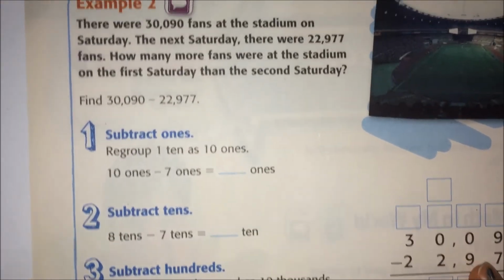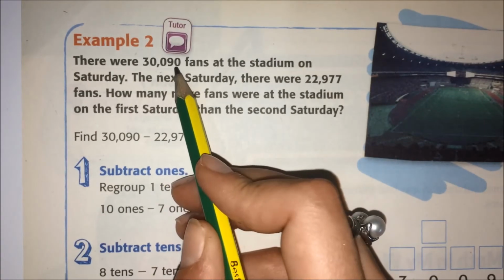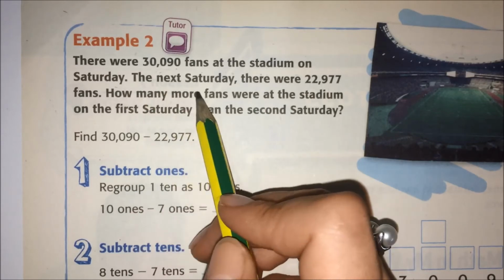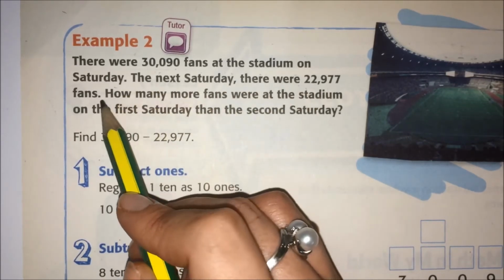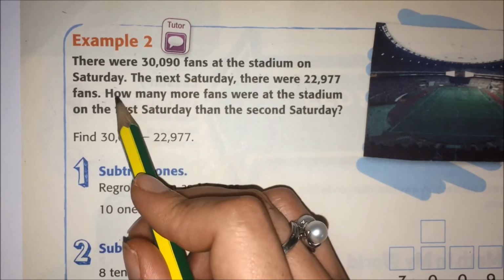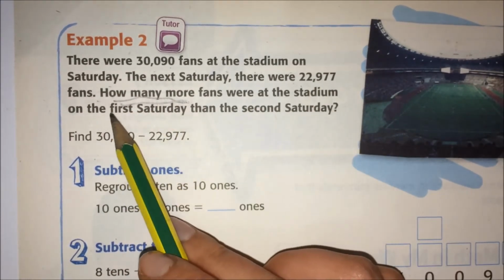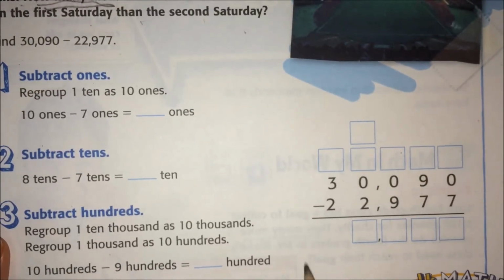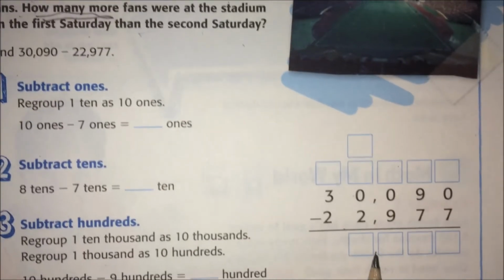Okay, let's try on this page. There were 30,090 fans at the stadium on Saturday. The next Saturday, there were 22,977 fans. How many more, subtraction, fans were at the stadium on the first Saturday than the second Saturday? Okay, so first Saturday, second Saturday. We're subtracting.